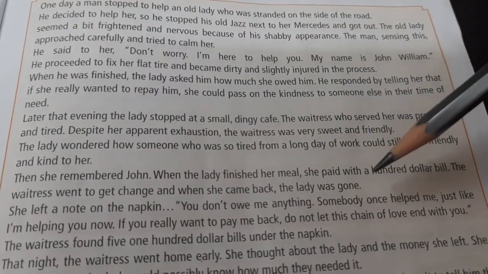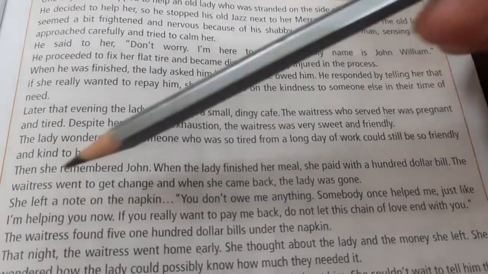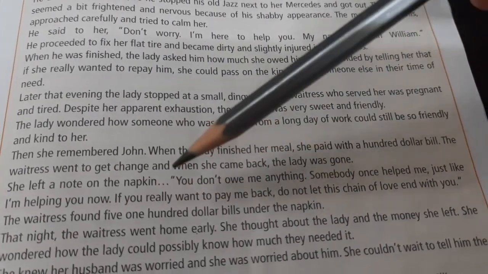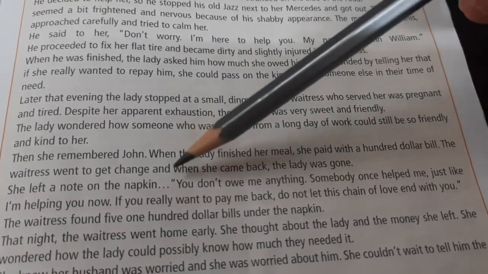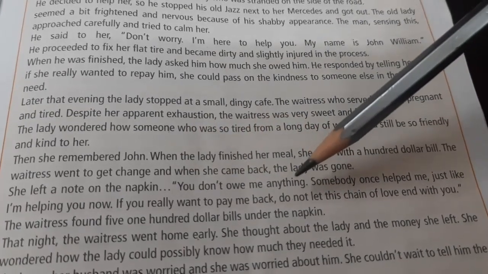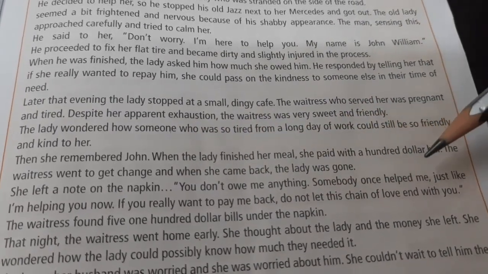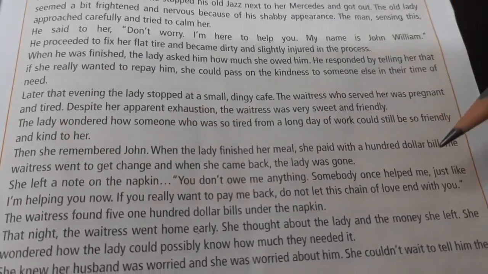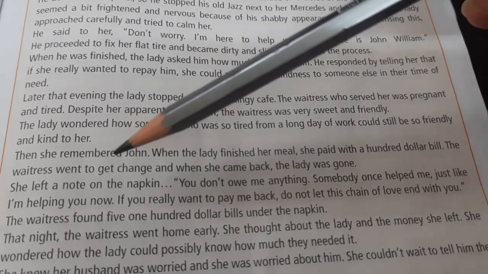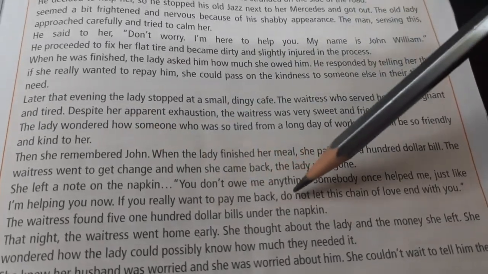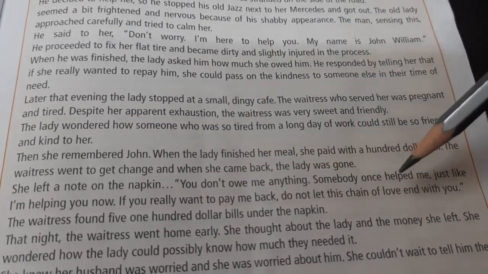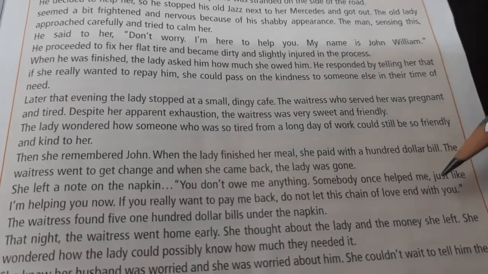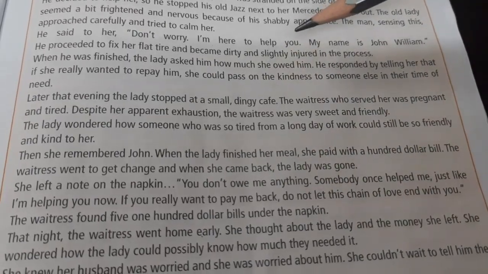She just left. Now what she wrote, she left a note on a napkin. You don't owe me anything. ओके, यू डोंट ओ मी एनीथिंग, कुछ भी देने का मुझे ज़रूरत नहीं है. Somebody once helped me just like I am helping you now. किसी ने मुझे ऑलरेडी हेल्प किया था, मैं भी उसी तरह से हेल्प कर रही हूँ. If you really want to pay me back, do not let this chain of love end with you. अगर मुझे रीपे करना है, यहाँ पे रुको मत, आप भी किसी और को इसी तरह से हेल्प करो.